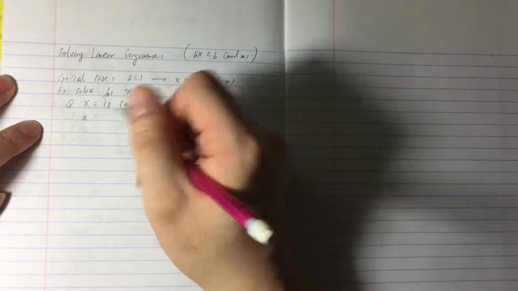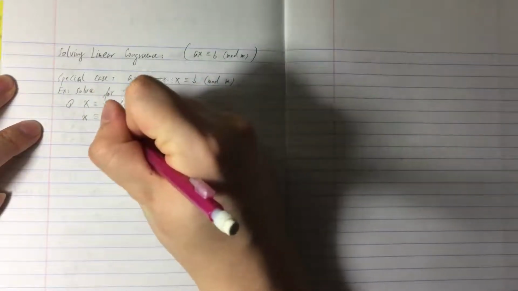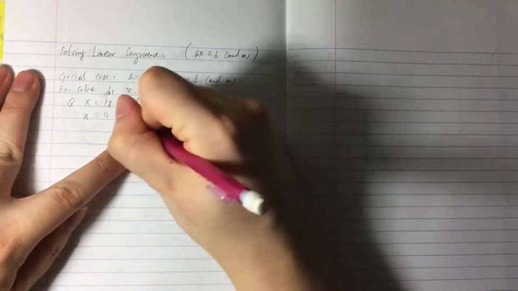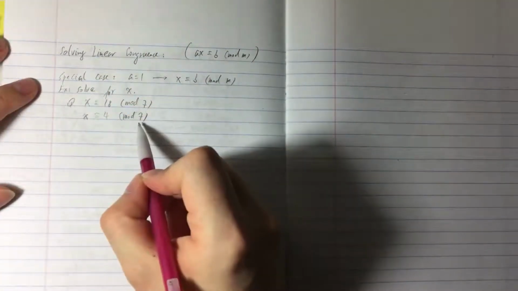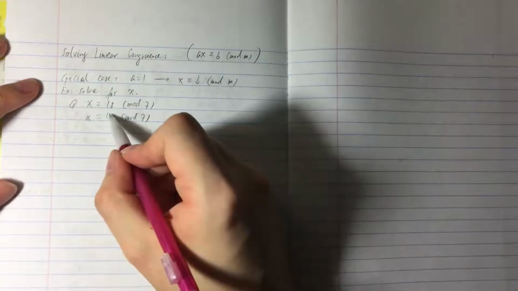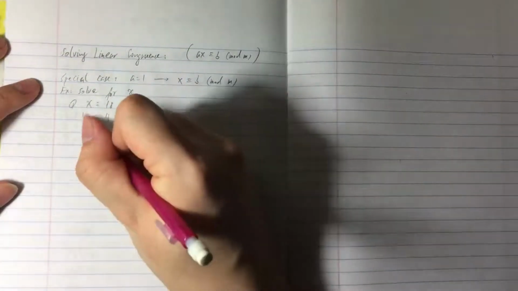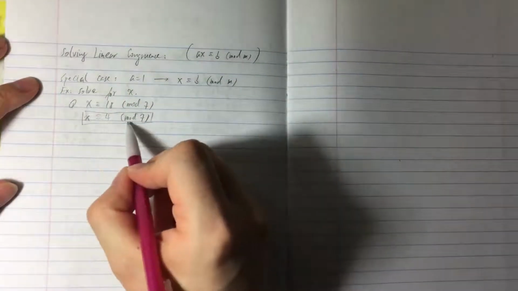So we take 18 divided by 7 and take the remainder. The remainder is 4, and 4 is less than 7. So this is the least non-negative residue mod 7, and this is the solution. X is congruent to 4 mod 7.